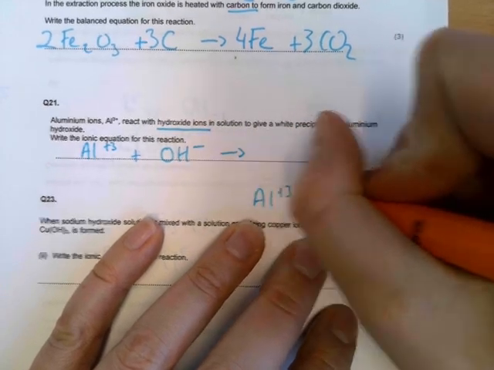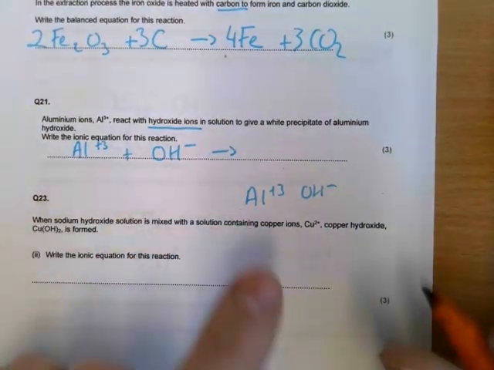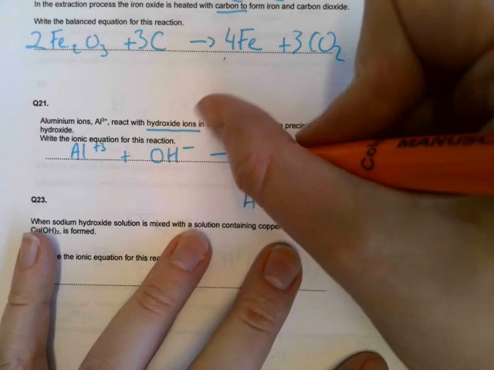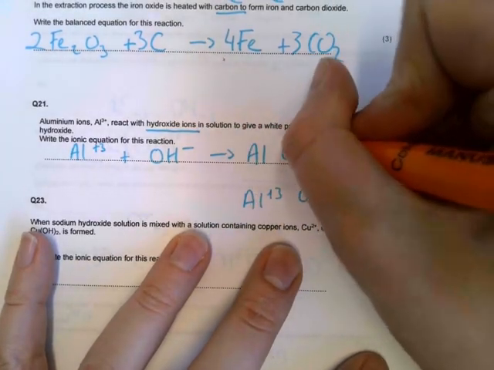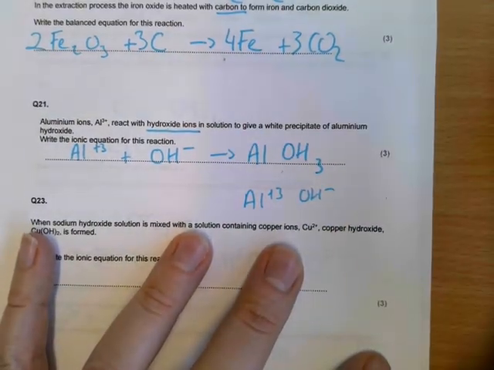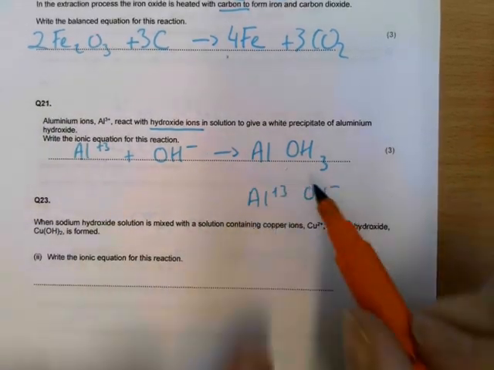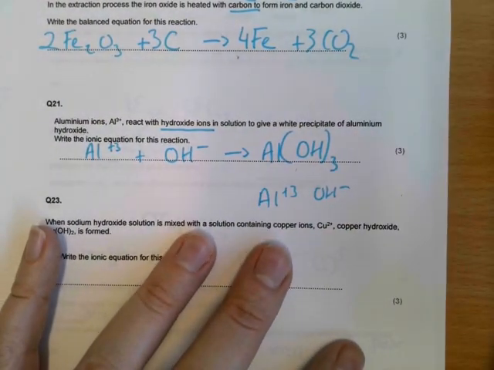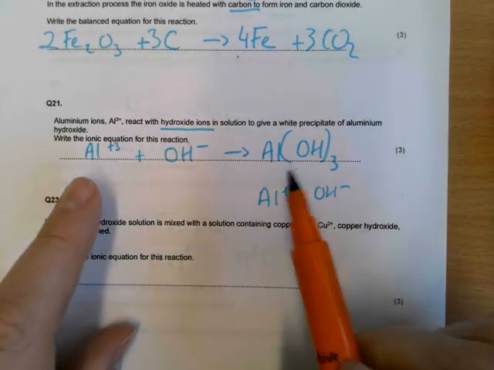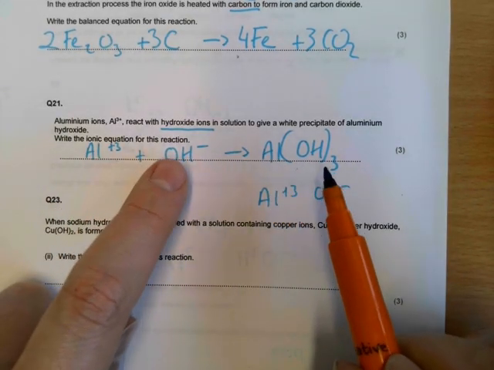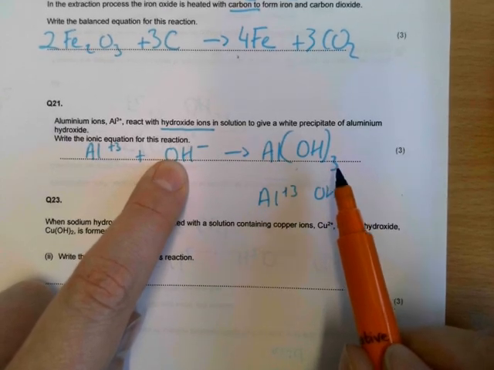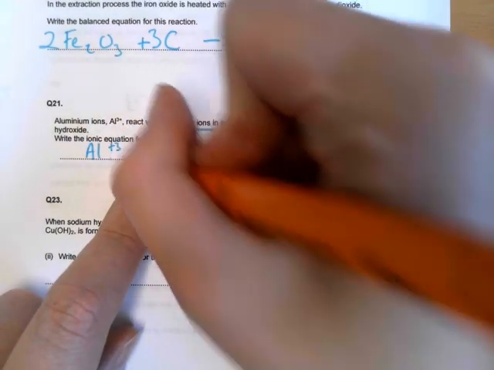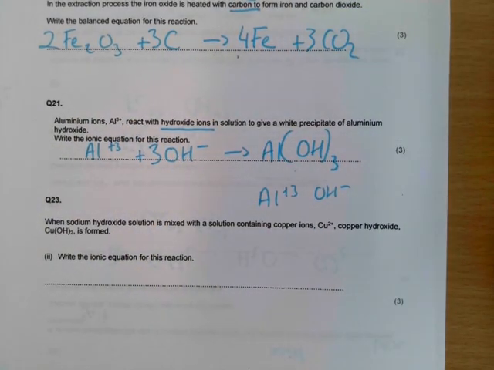So I've got my +3, and I've got my -1. I cross my charges over, and I see that I need to have a 3 down here next to my OH. But again, if I write it this way, I've only got 3 hydrogens, I need 3 hydroxides, so I need to include a bracket. This isn't balanced. I've got 1 aluminium on each side, but I've got 1 hydroxide here and 3 here. To balance, I always use big numbers, so I put a big 3 in front.